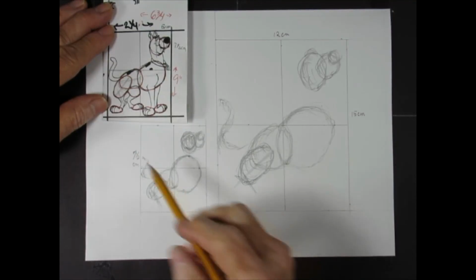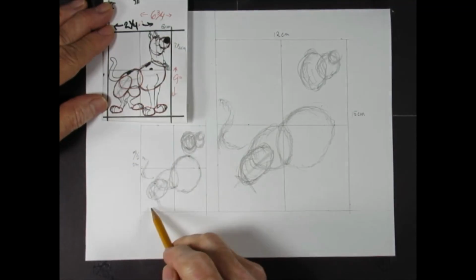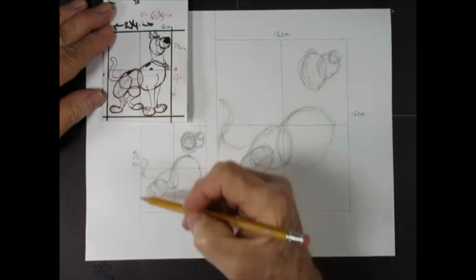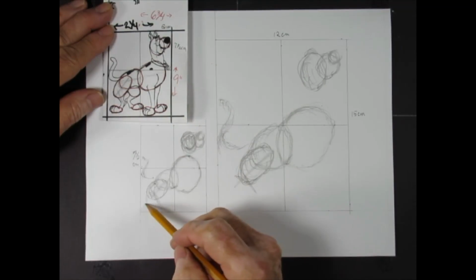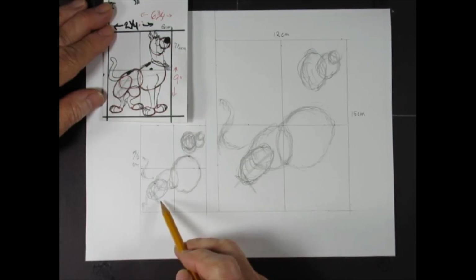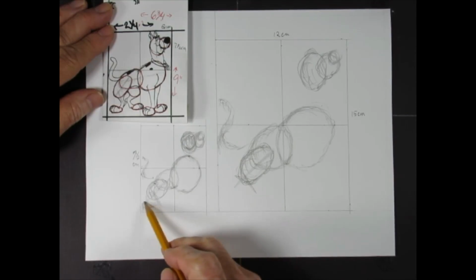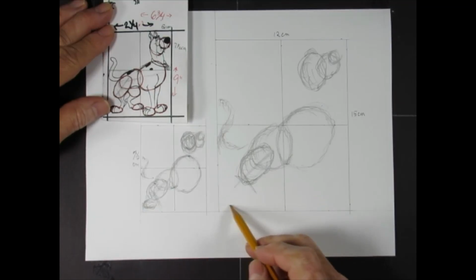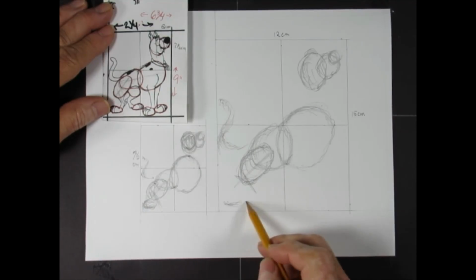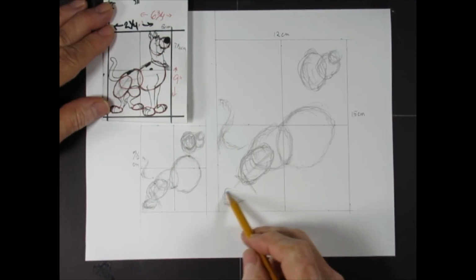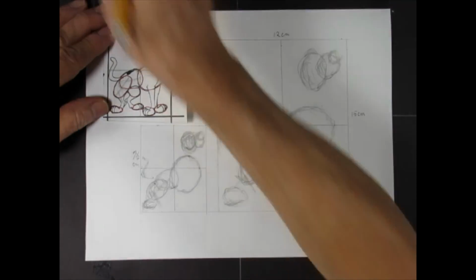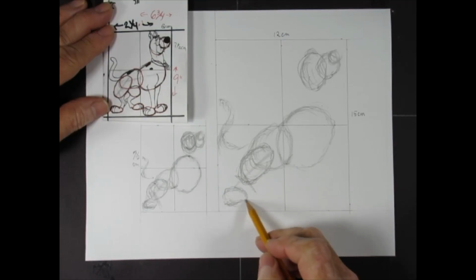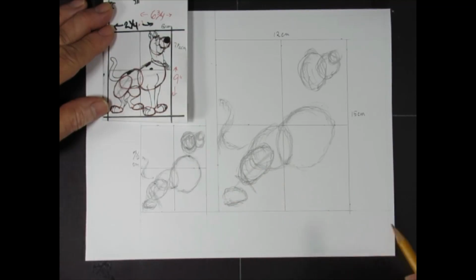Okay. And now notice the paw is about maybe in line, almost a little off line from the back side. So now I go a little closer to the side. There's a spacing here. I draw my little oval here. Do the same thing here, twice the size. Okay, so now we got that part.